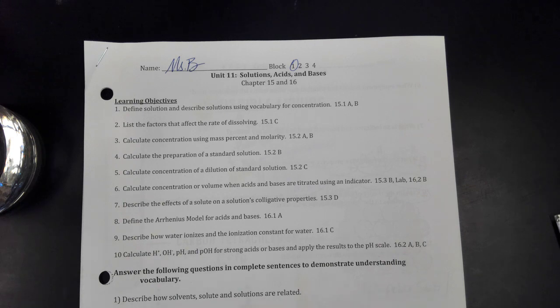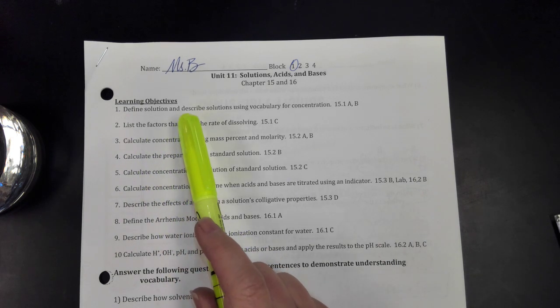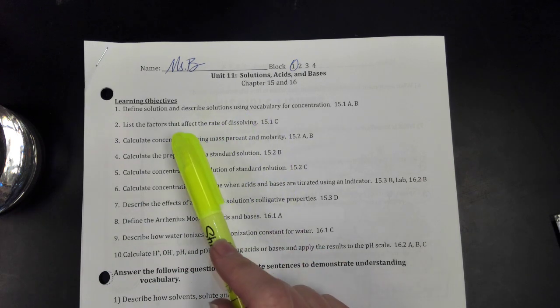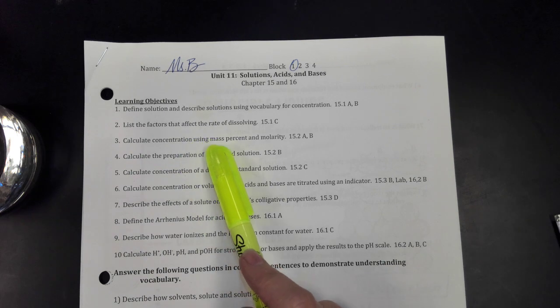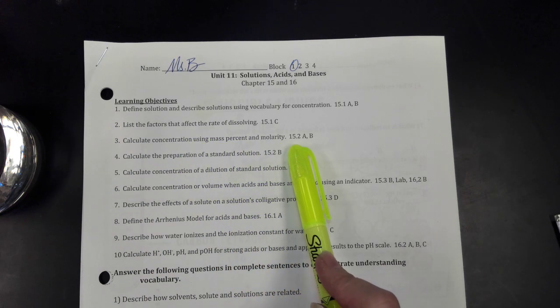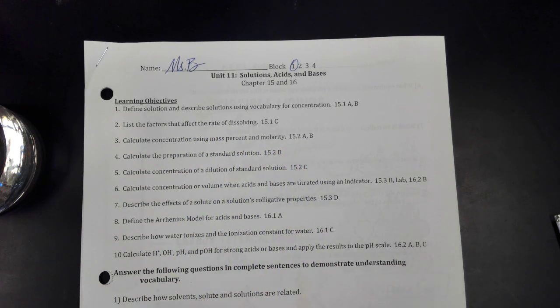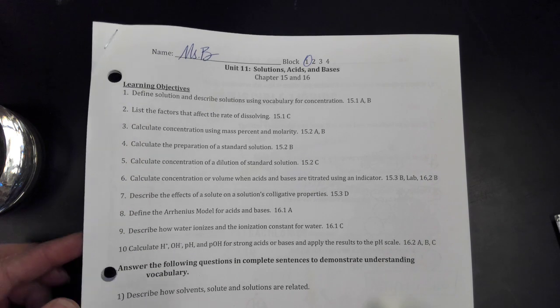So far in Unit 11, we've defined solutions and we've described them using vocabulary. We've listed factors that affect the rate of dissolving. We've calculated concentration using mass percent and molarity. And now we're going to talk about molarity, like what exactly does that mean and how do I work with solutions.